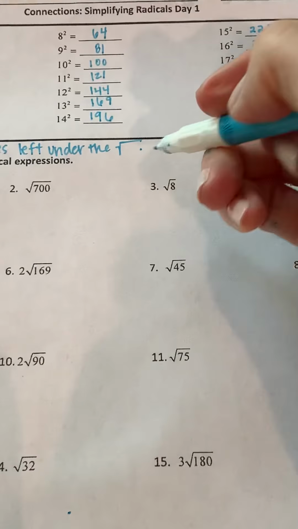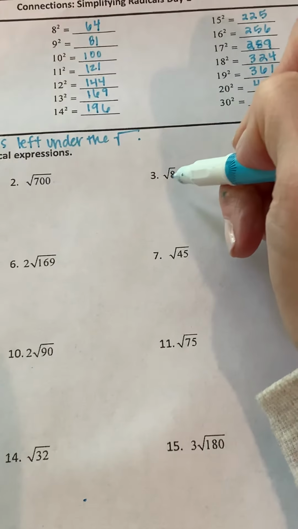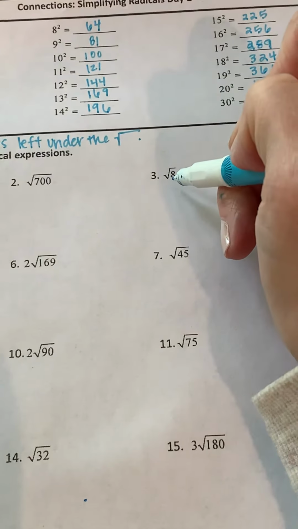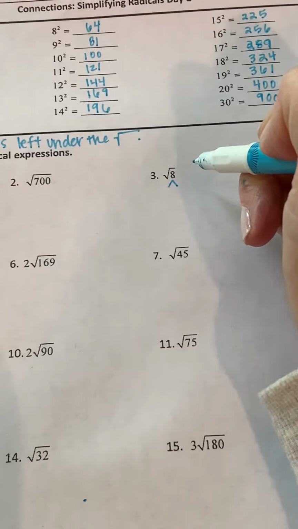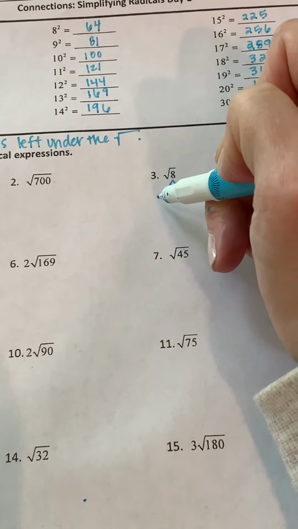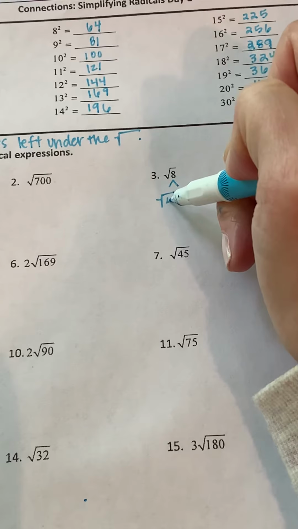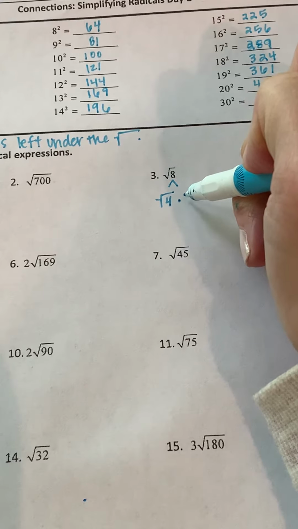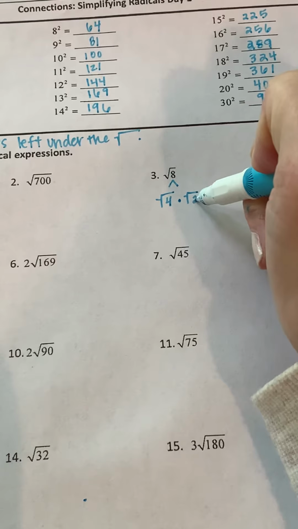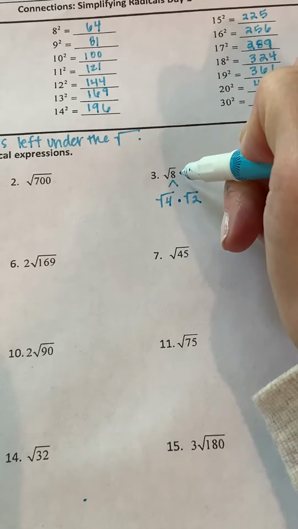All right, number 3. So on number 3, we're going to just say square root of 8. We're going to break this into perfect squares. If I think about the factors of 8, I know that 4 is a factor of 8 and 4 is a perfect square. So I can rewrite this and say that this is the square root of 4 times the square root of 2, because 4 times 2 give me 8.